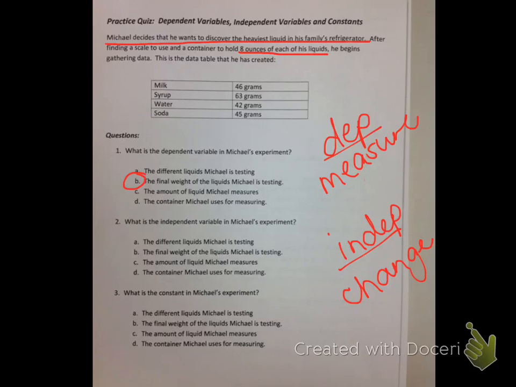So, number 2, it says what is the independent variable in Michael's experiment? Independent variable is the one that we change or we manipulate. And we can only change or manipulate one thing in an experiment for it to be a valid experiment. So, what did we change? We changed the types of liquids that we use. So, A would be the answer choice for number 2.